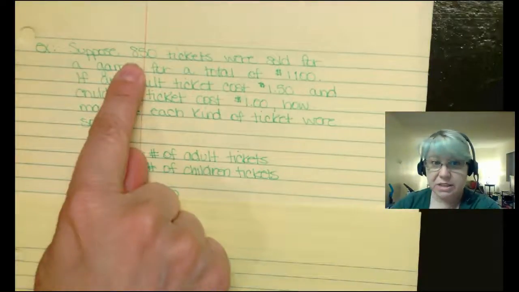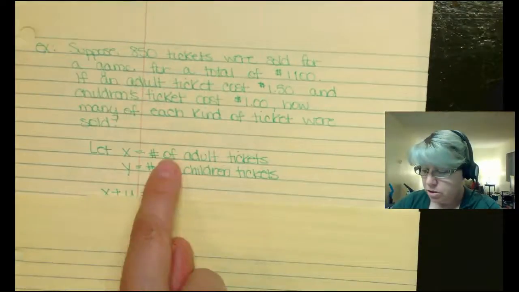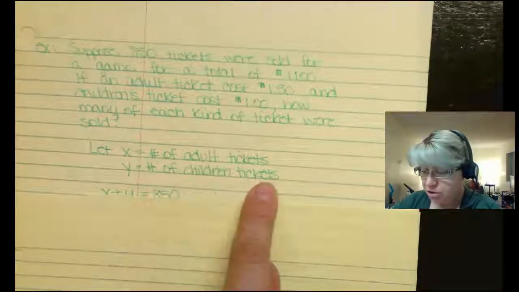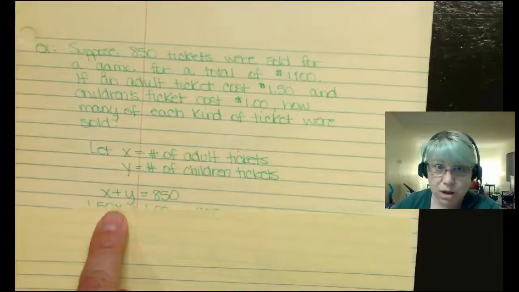The total number of tickets sold was 850. So the number of adult tickets plus the number of children's tickets will equal 850. That's going to be x plus y equals 850.